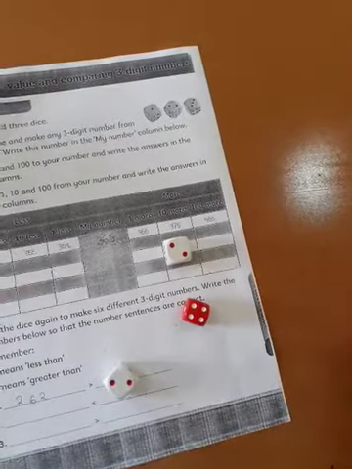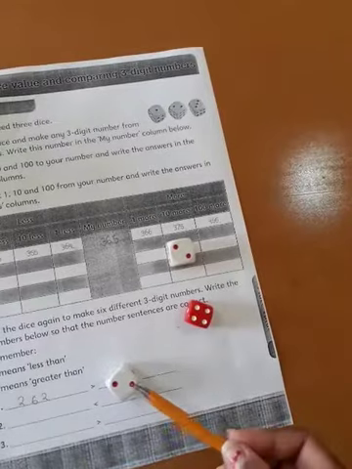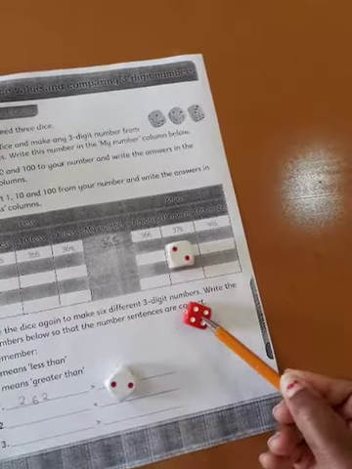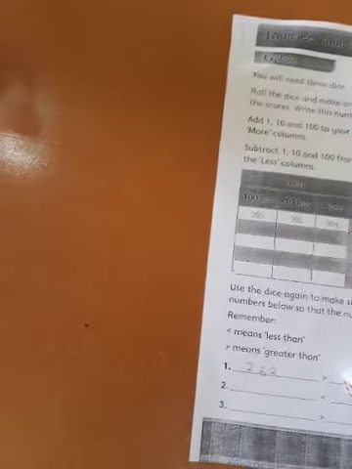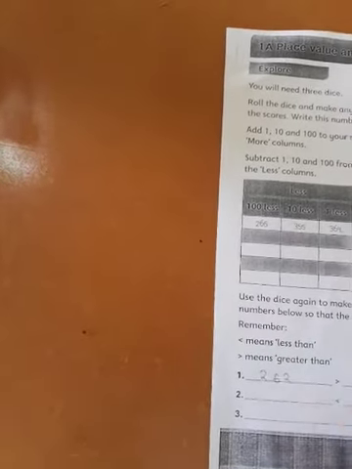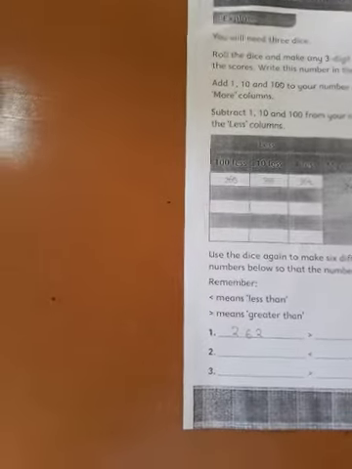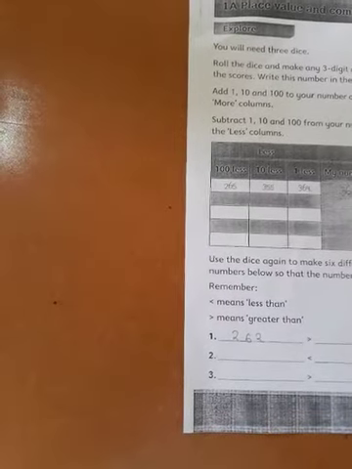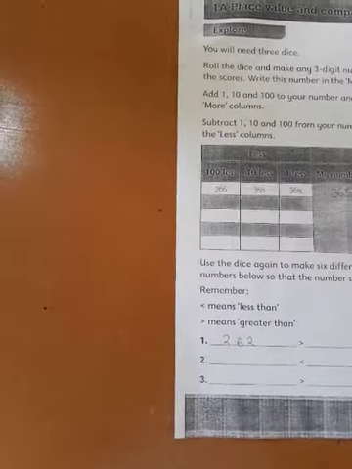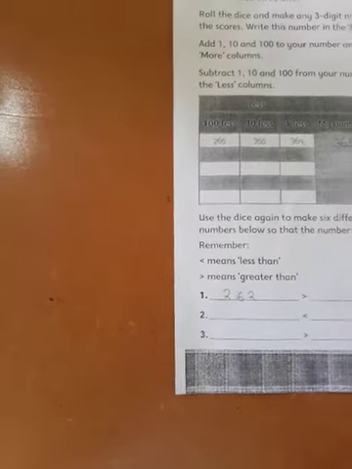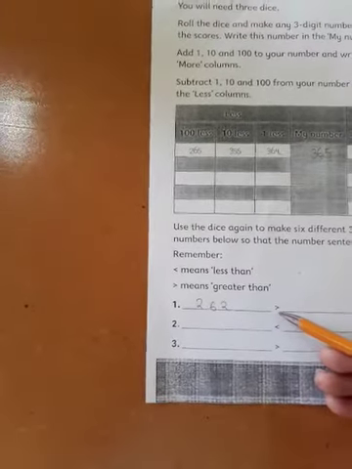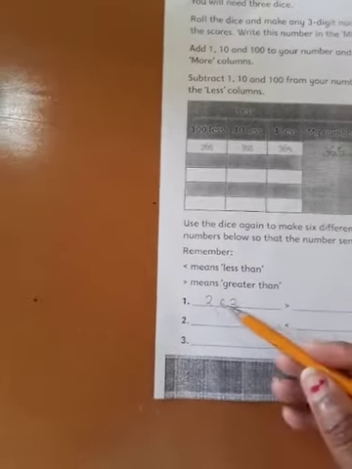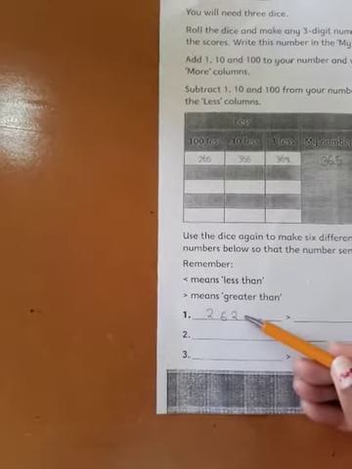In this case, you have made 242. So you're going to think, is 242 and 262 the same? You'll be like, oh, one of these is greater than and the other one is less than. That means you're going to make sure that you are putting the other number that you have found where there is a less than sign or a greater than sign according to what you are given.